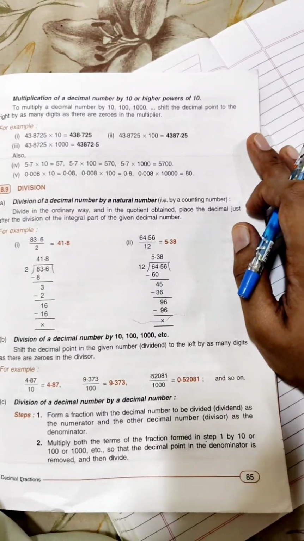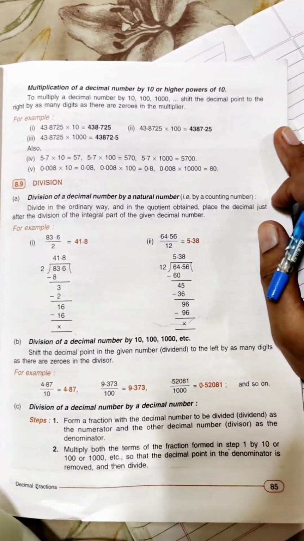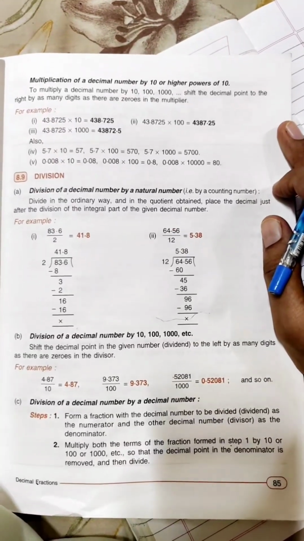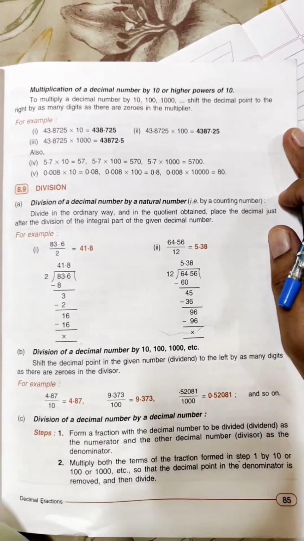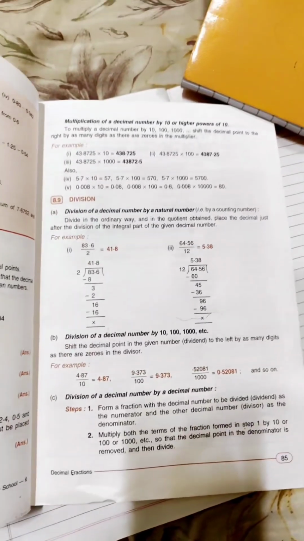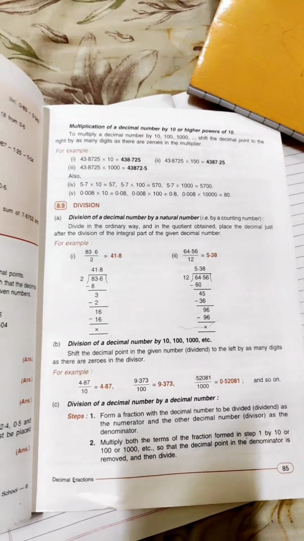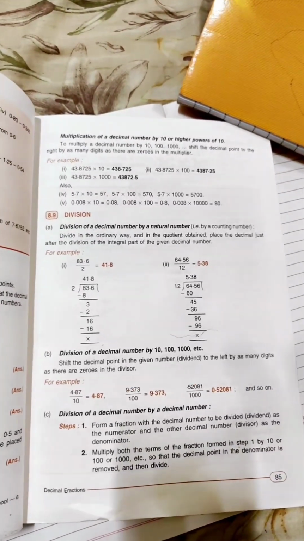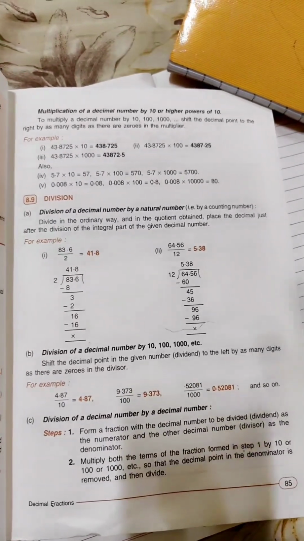So now the division part. Division of a decimal number by a natural number. When we are dividing a decimal number by a natural number, divide in the ordinary way, and in the quotient obtained, place the decimal point just after the division of the integral part of the given decimal number.